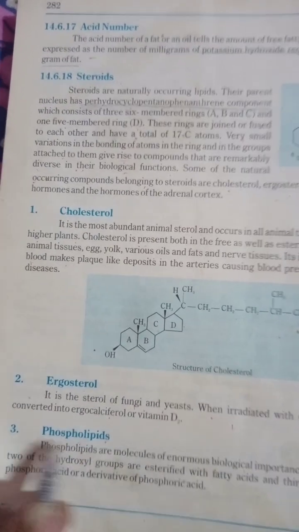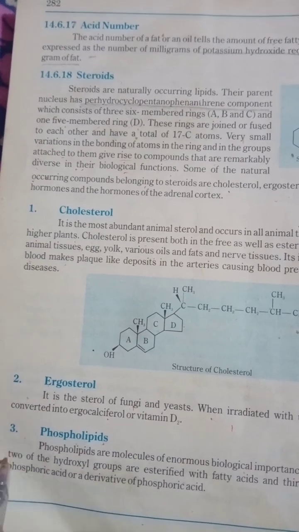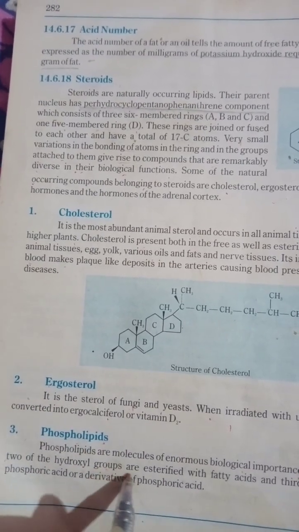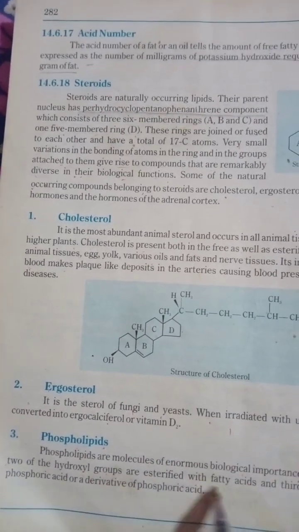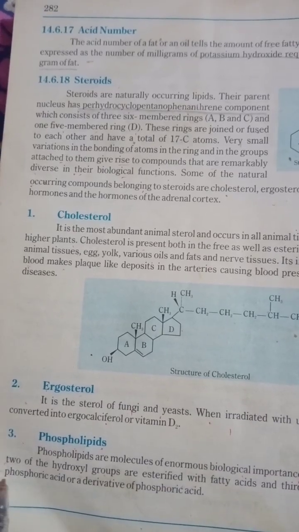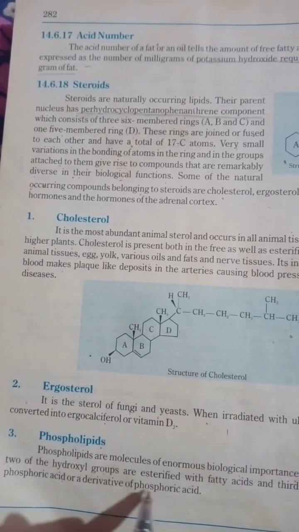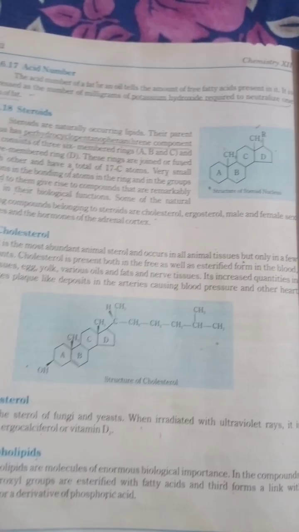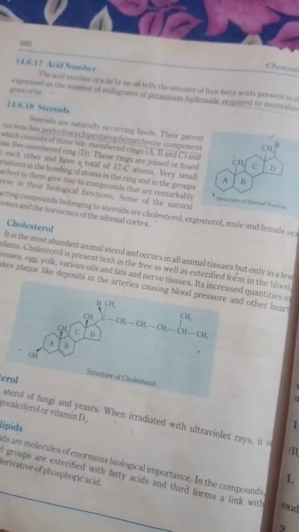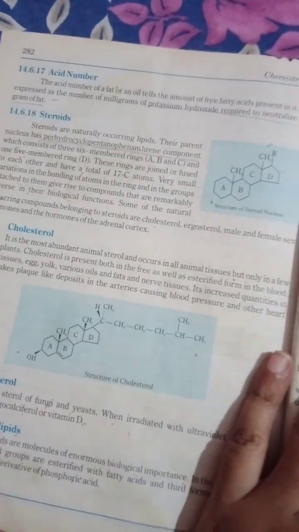these are also lipids plus a phosphate group. Two of the hydroxyls esterify with fatty acids, and the third forms a link with phosphoric acid or a derivative of phosphoric acid. Okay, in such phospho group lipids, the phospho group is present.